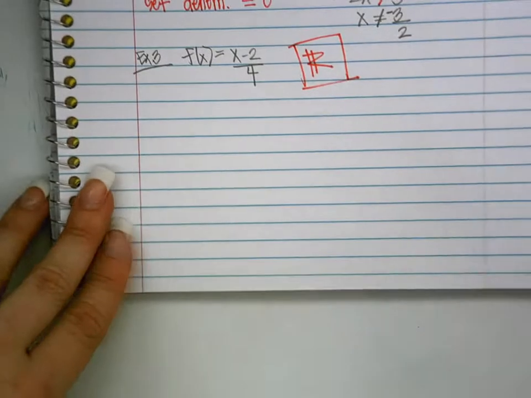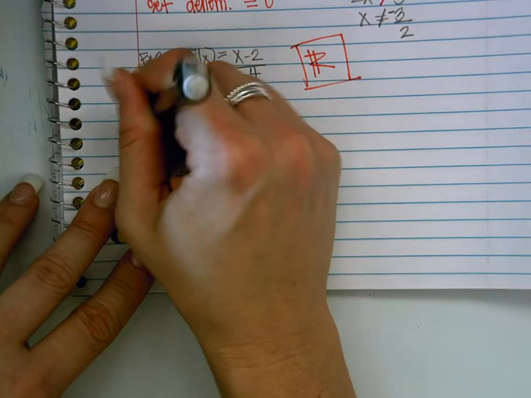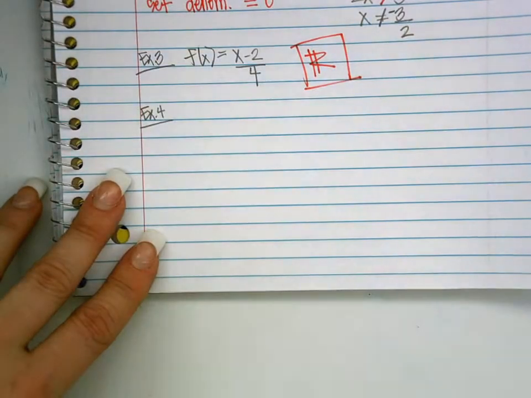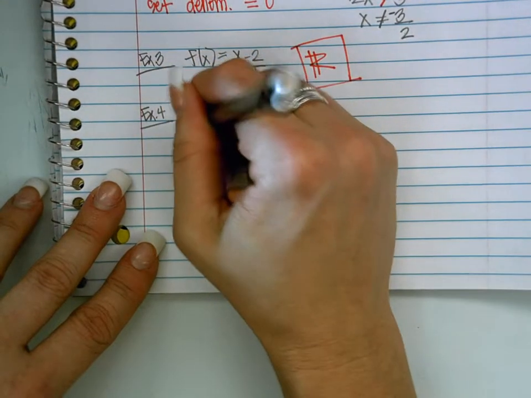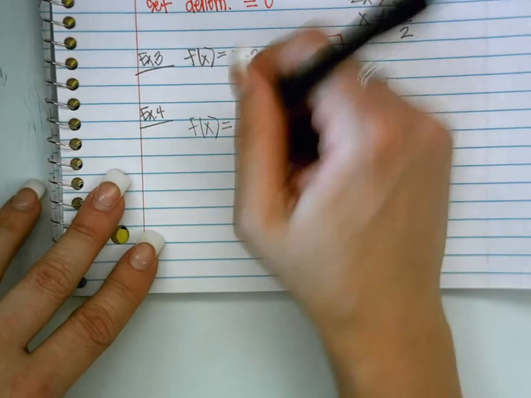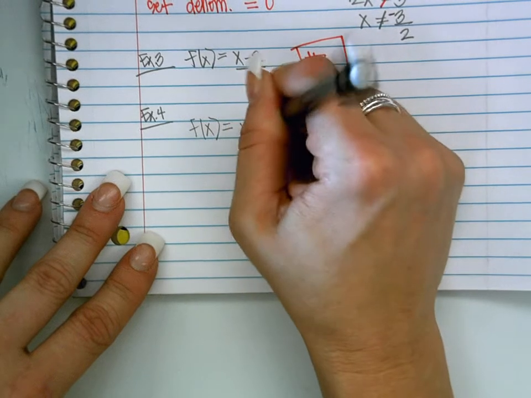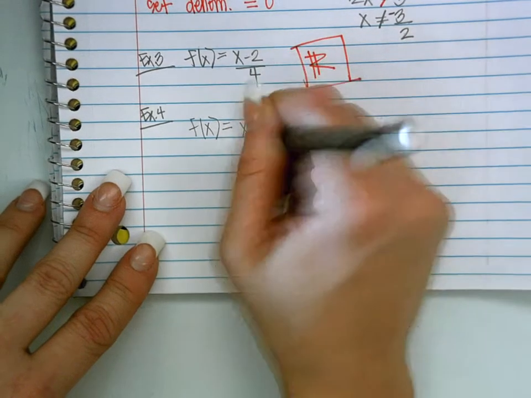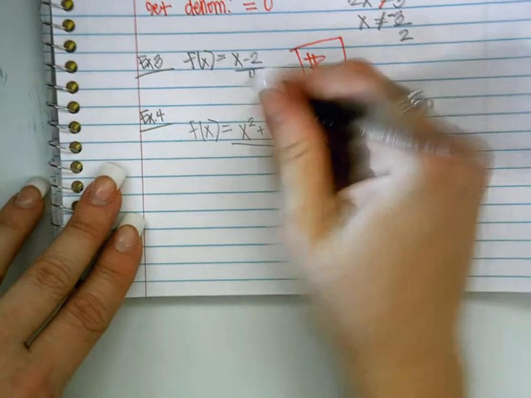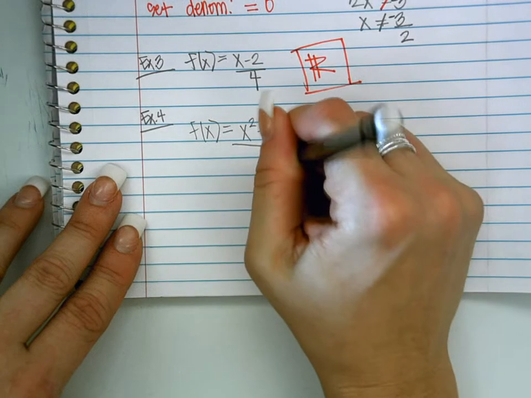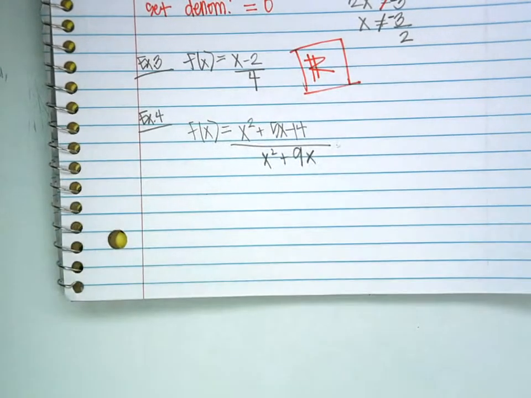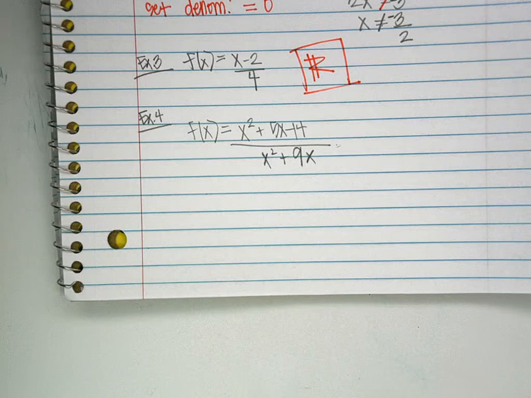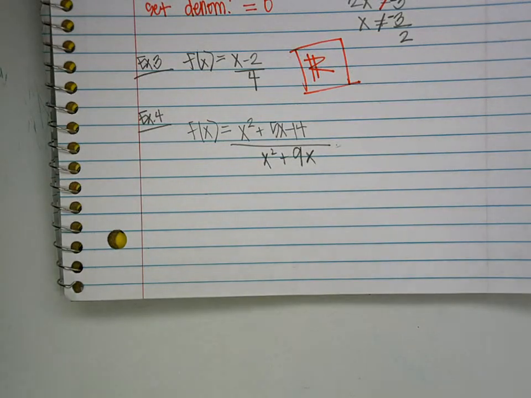Okay, let's try another one. For example 4. F of x equals x squared plus 5x minus 14 over x squared plus 9x.